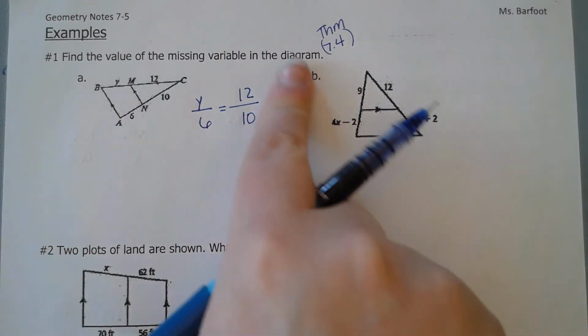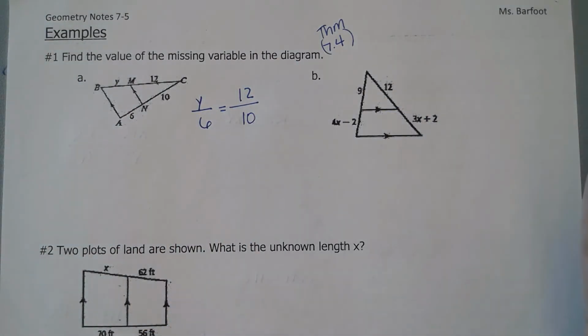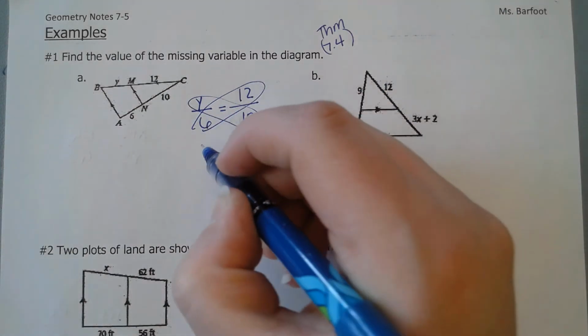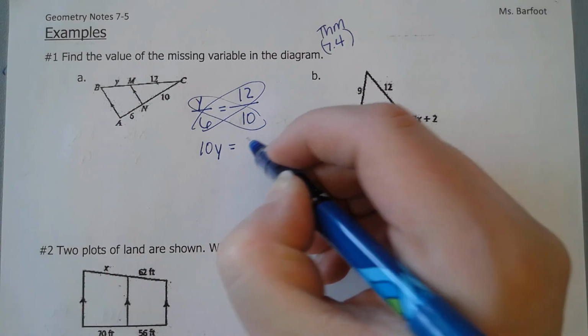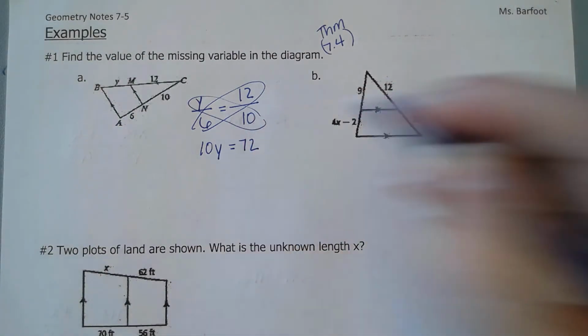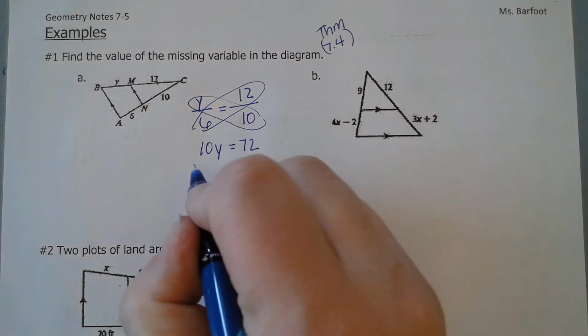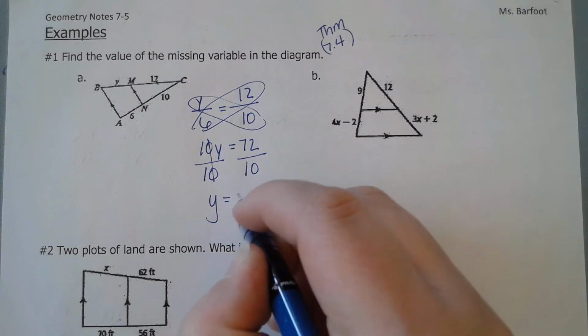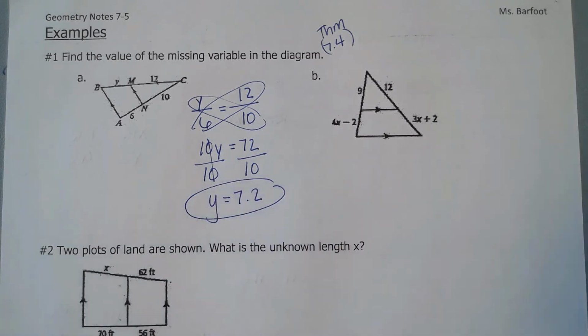So now take a look at your proportion. You can definitely solve that using cross products. Cross multiply: 10y equals, I believe that's 72. Yep. Solve for y by dividing both sides by 10. y equals 7.2.